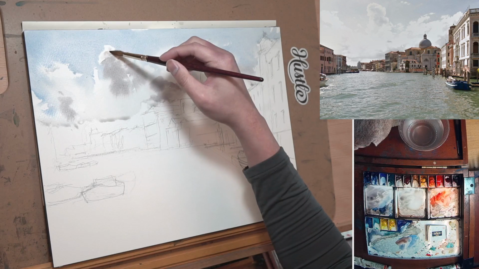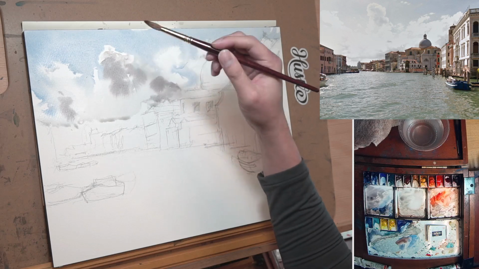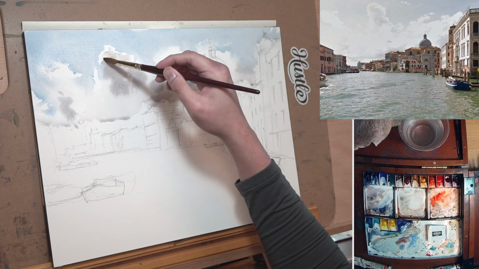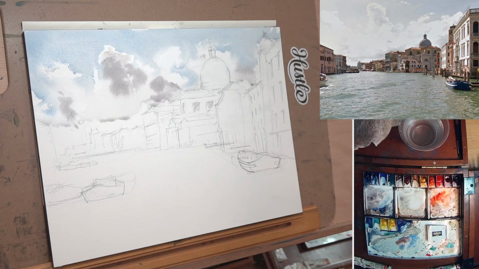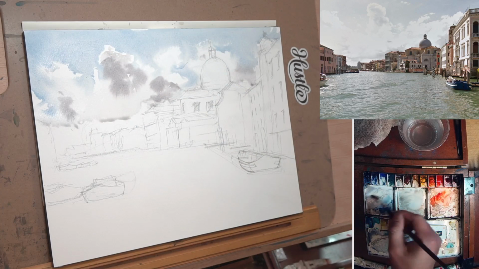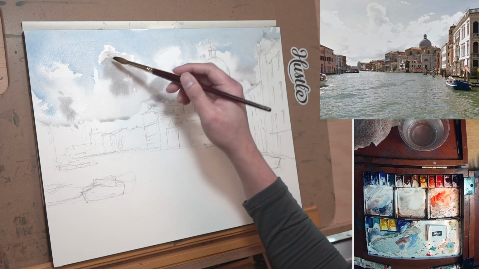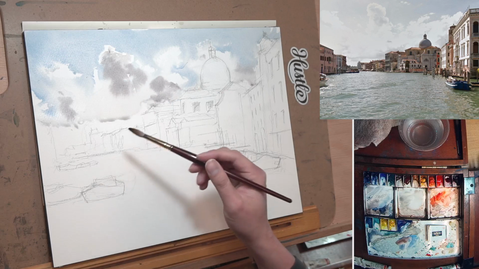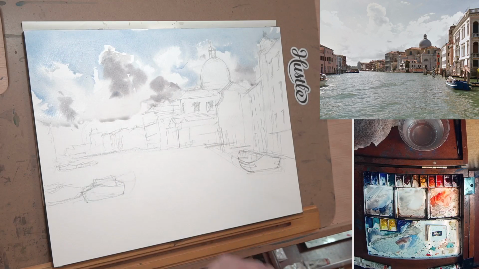Okay, I got some clean damp brush, and I'm gonna soften some of this. Okay, a little bit of blue come back in, and I think I'm just gonna leave it.